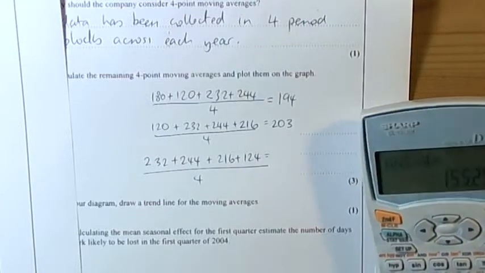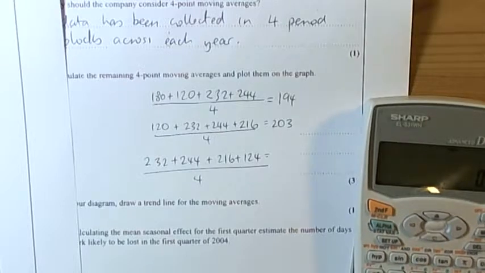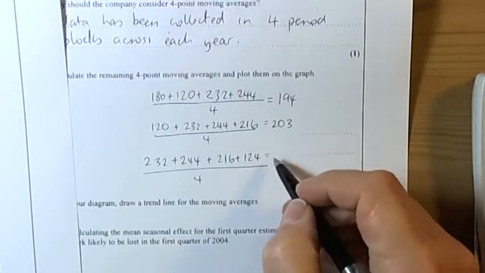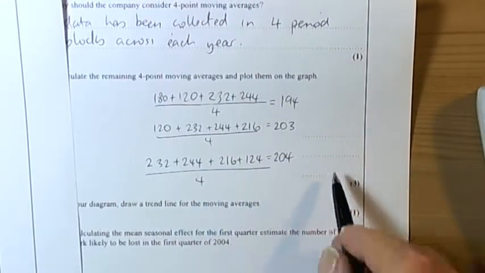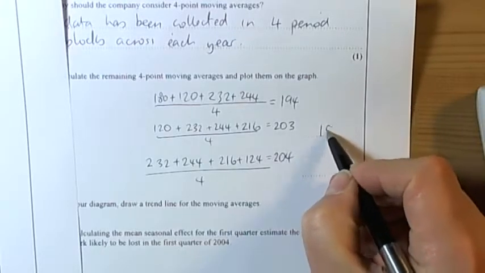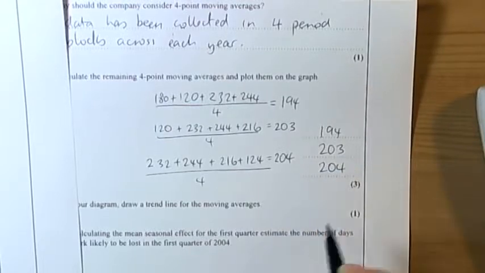That seems a little bit low, so let's just check I haven't made any silly mistakes. 232 plus 244 plus 216 plus 124 equals, divide by 4 equals, yeah, so 204. I typed something wrong there, it didn't seem right because those were in the 200s. Okay, so we've got 194, 203 and 204.